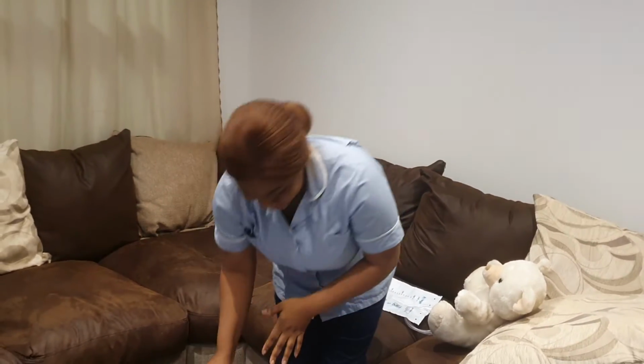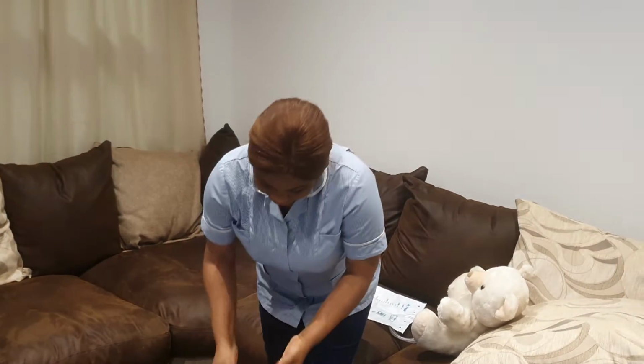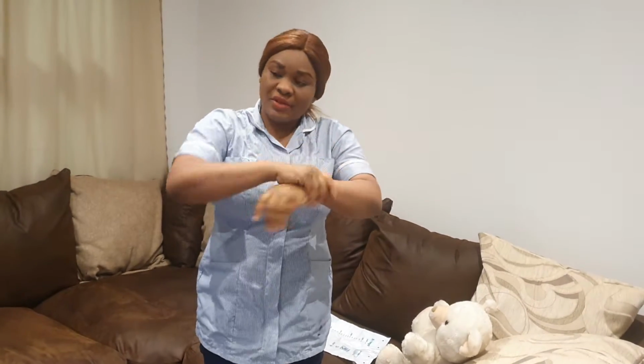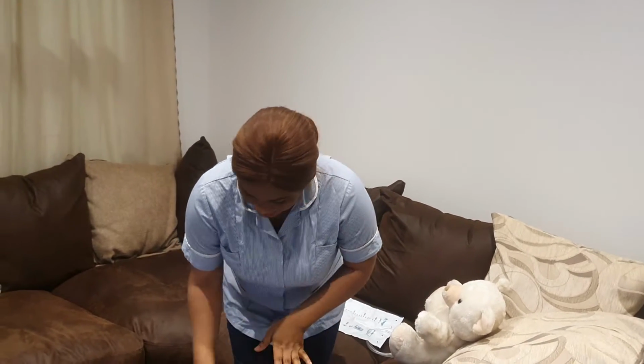All right, guys. So then I'll do my hand hygiene, and I'll validate my equipment. Palm to palm, right palm over left dorsum, vice versa. Fingers interlaced, fingers interlocked, rotation of the thumb, tips to the finger, and the wrist. So guys, my hands are clean and I need all the equipment I require now.